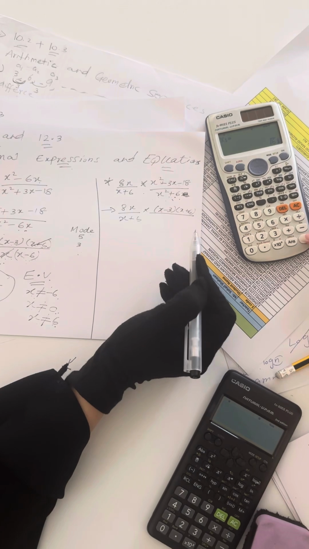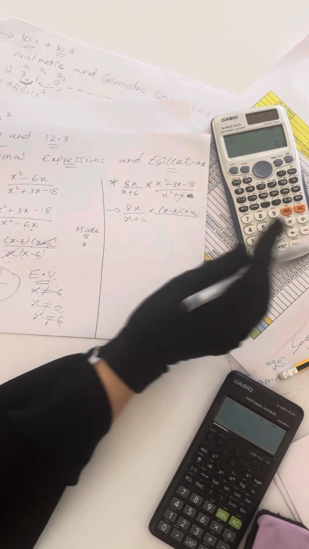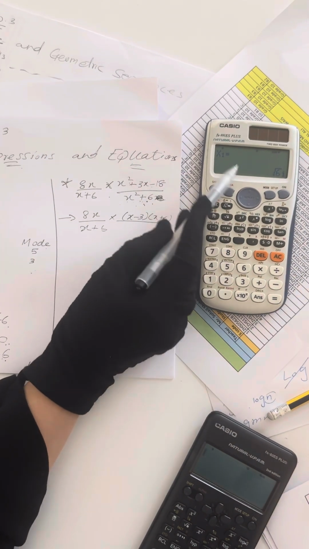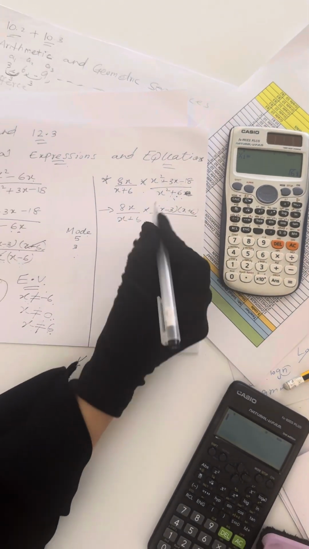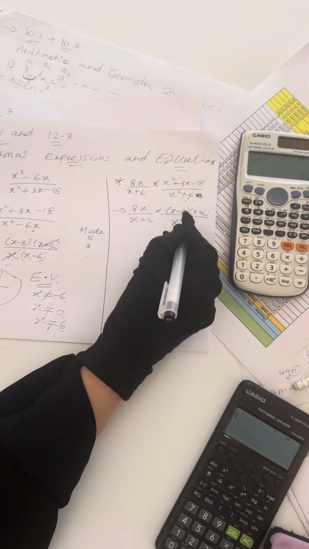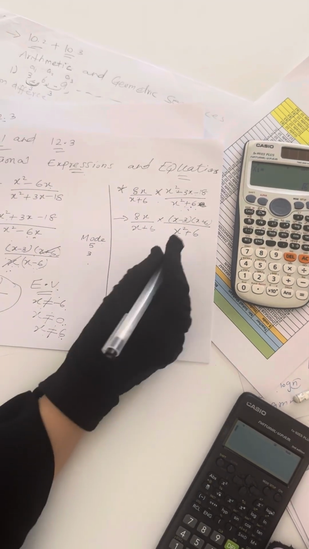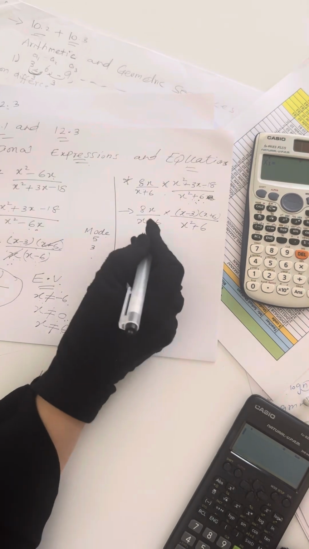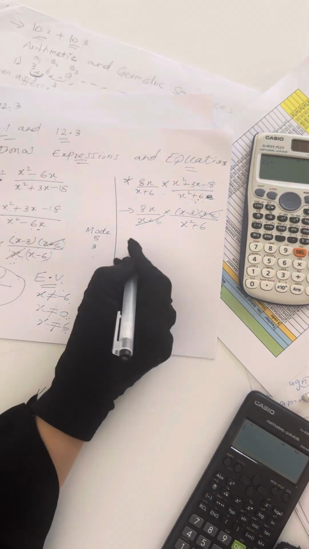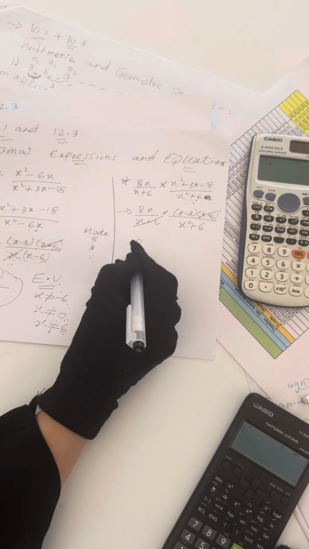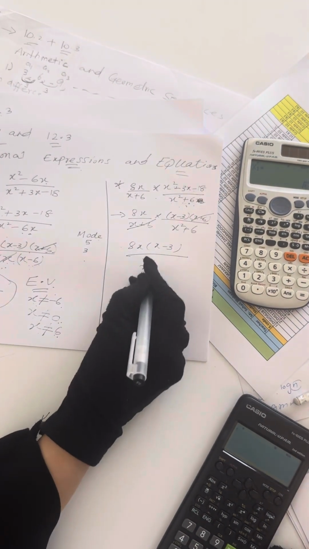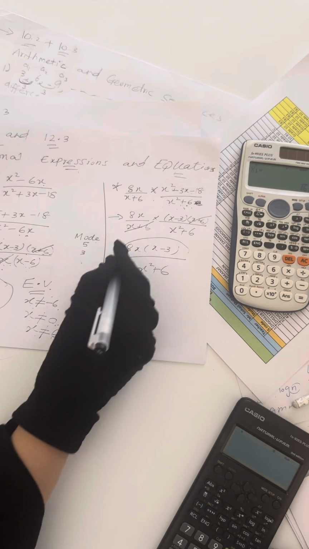So what is the answer? It's an imaginary number, right? You can see here when you give this to the calculator it is giving you an imaginary answer. So whenever imaginary, no need to simplify. You will write as it is, whenever imaginary. Okay? And then check if you can cancel anything. We can cancel out this. What is left here? It's 8x, x minus 3, and down is x square plus 6, and this is my answer.